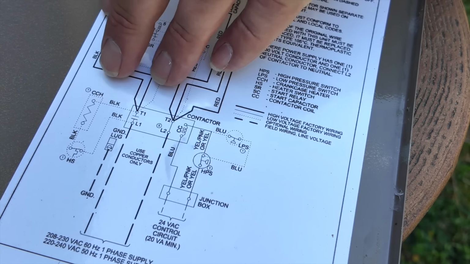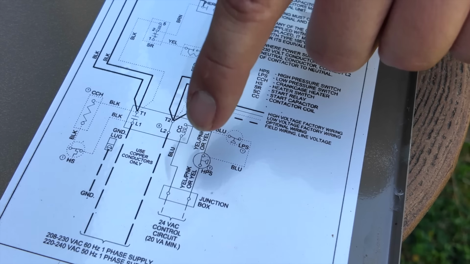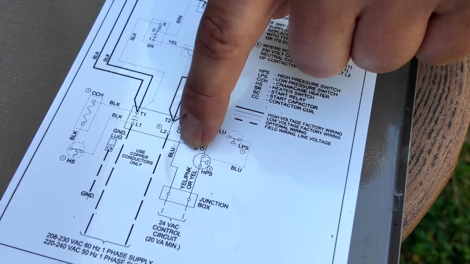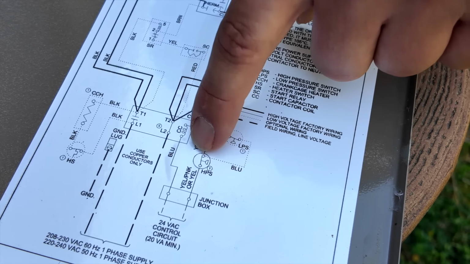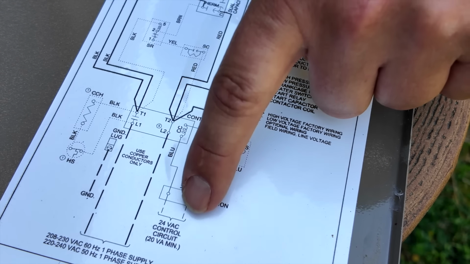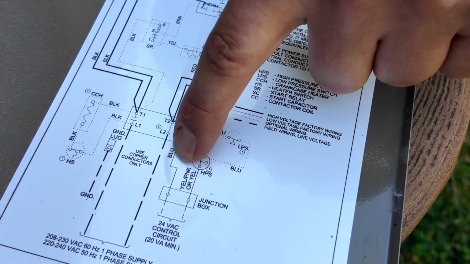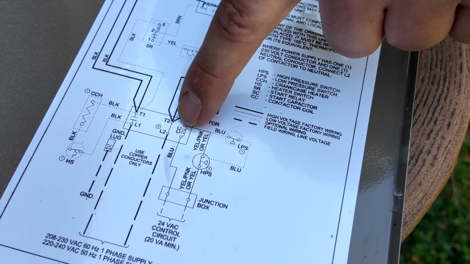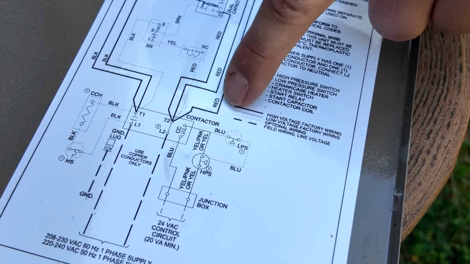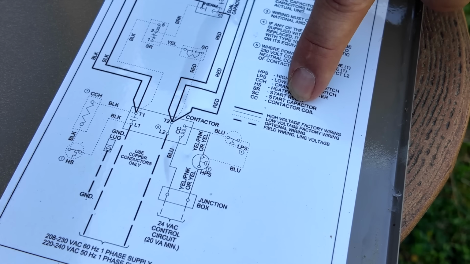Now we went over the high voltage side of things. Now we're going over the low voltage side. This is our control circuit, our control voltage. You can see these wires come from our thermostat. And we've got one wire that's blue going to one side of what looks like CC. What does CC mean? It means contactor coil.